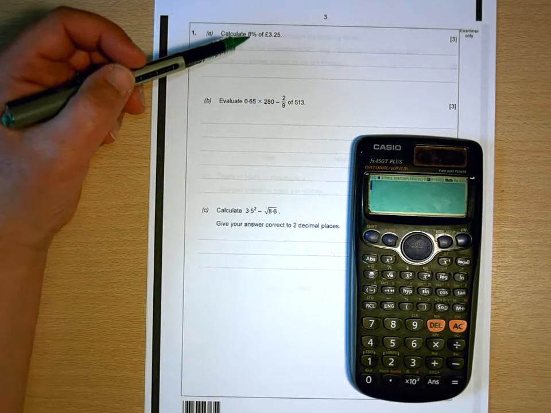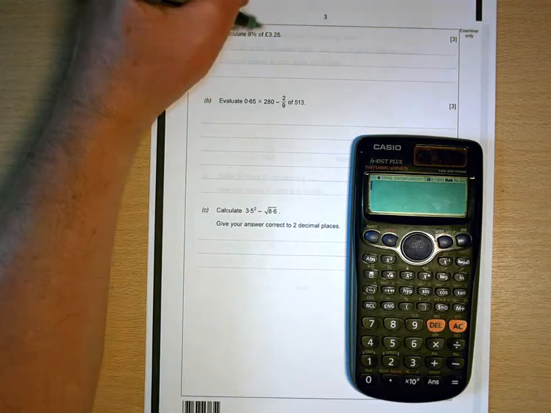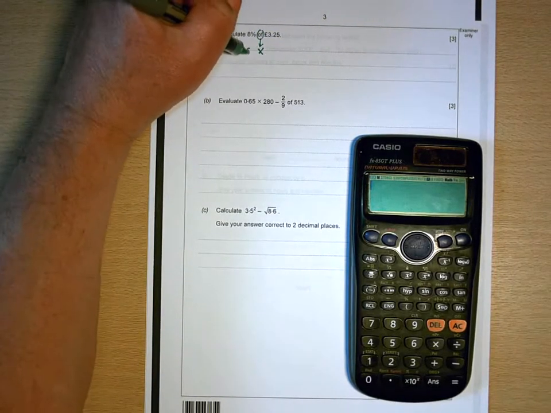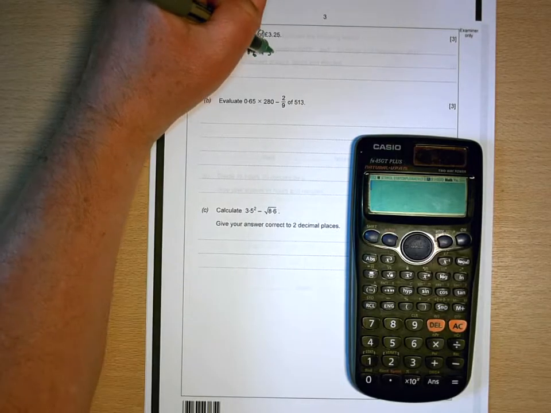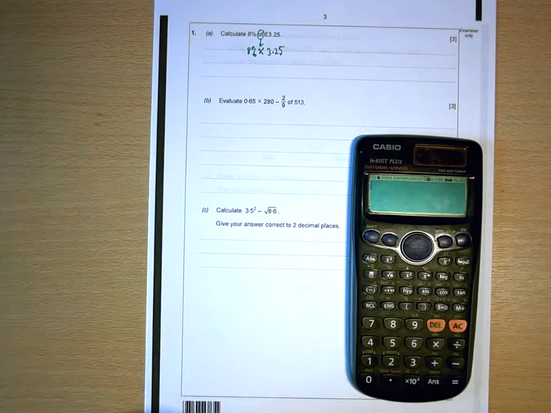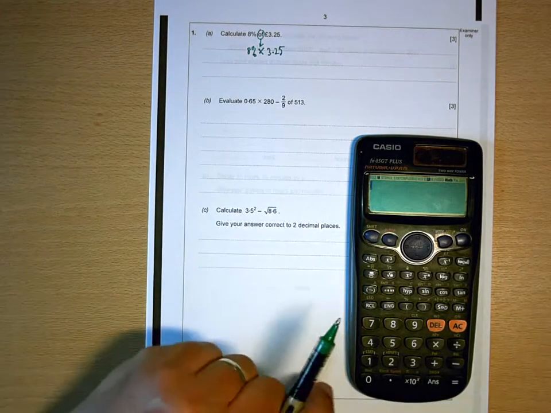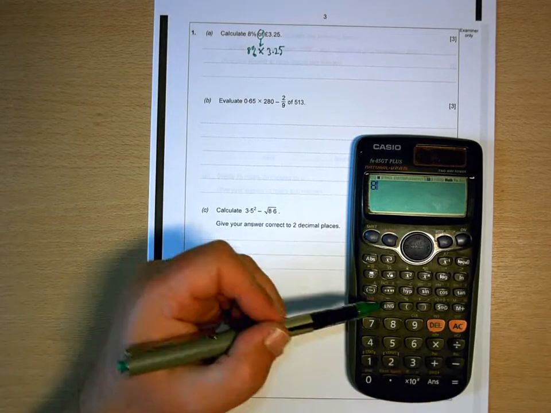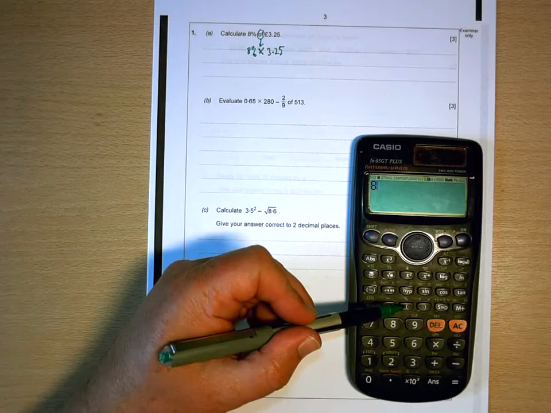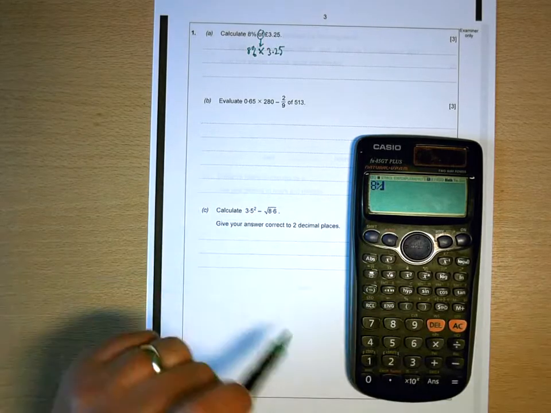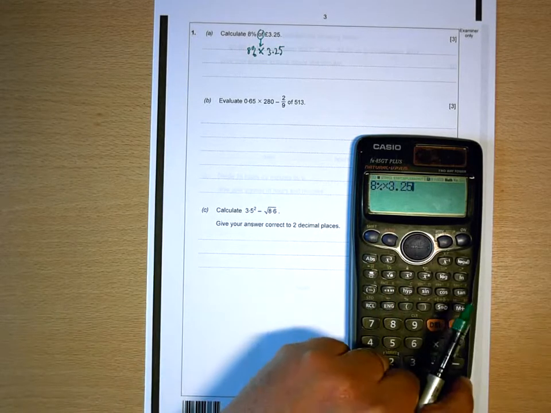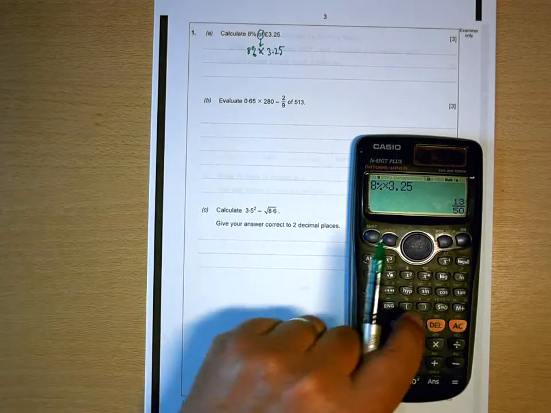The only thing we don't have on a Casio calculator is an OV button, so you do need to recognize that that actually means times. So what we're going to put into our calculator is 8% times 3.25. So 8, the percent button is above the open bracket, so we do shift percent times 3.25 equals.